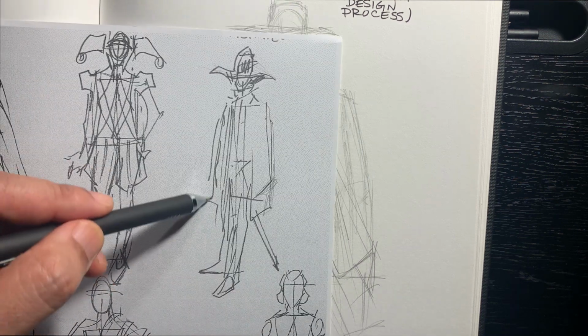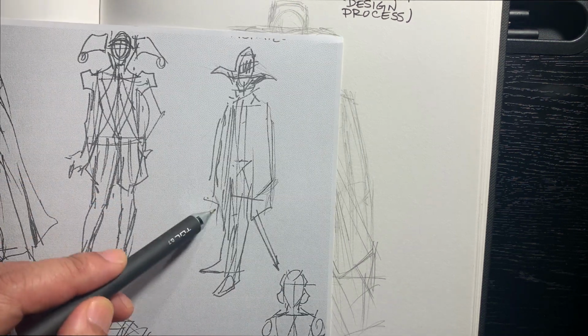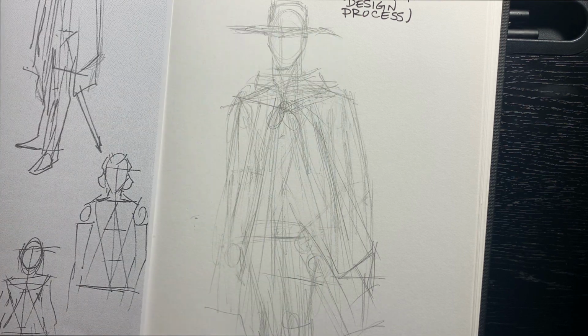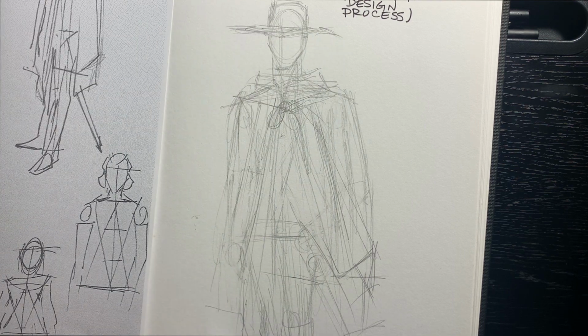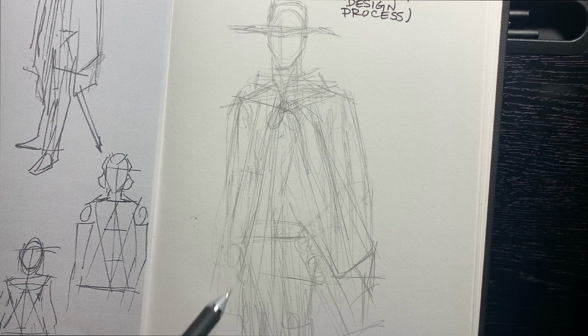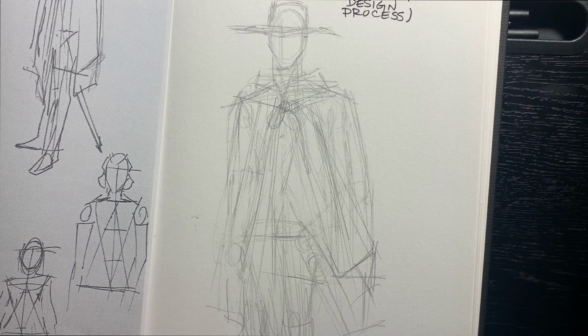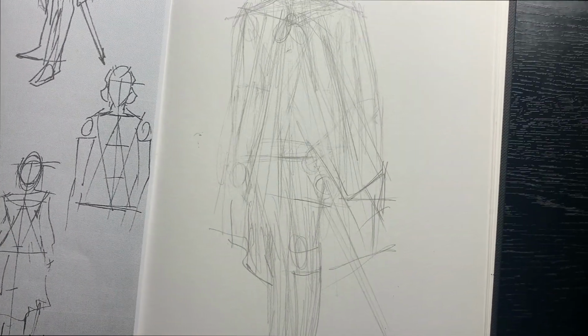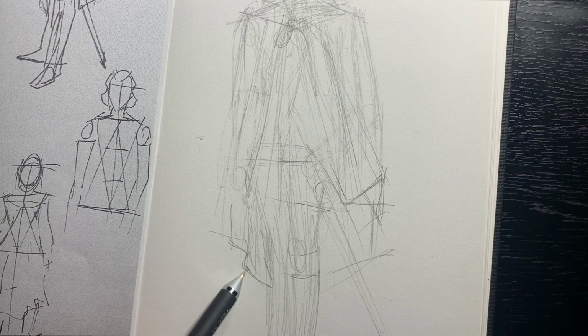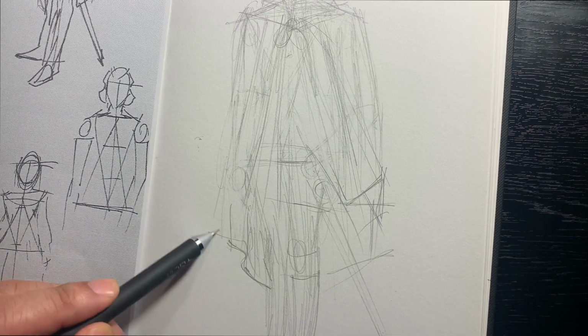So this part is kind of in the back here. So just think about the stagger of the fabric. Again, it's the simple shapes.